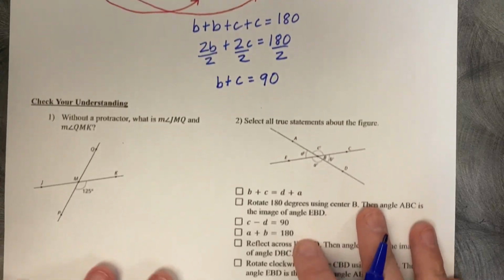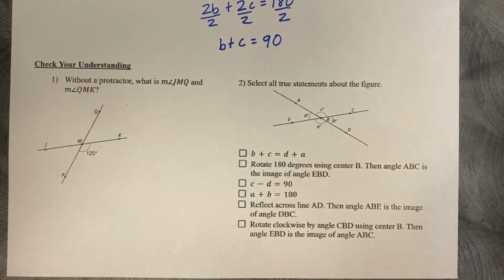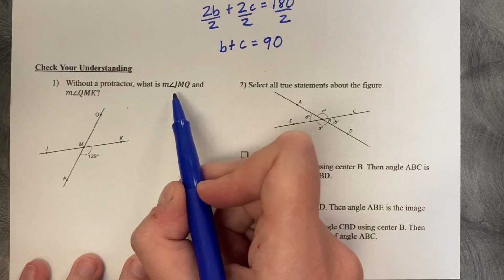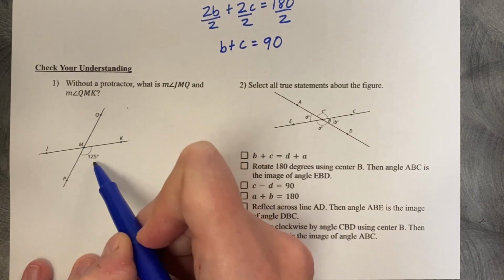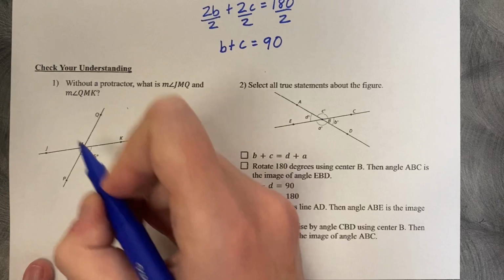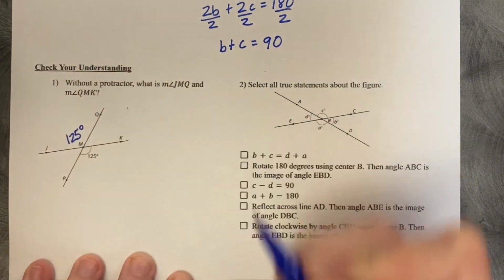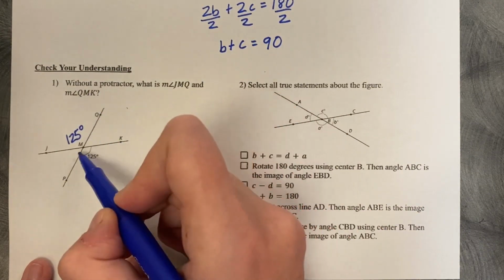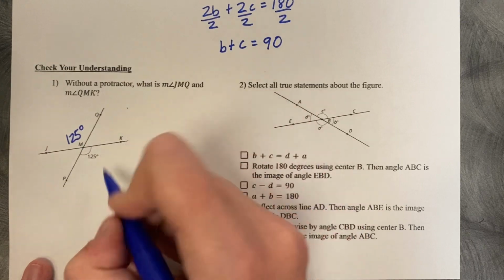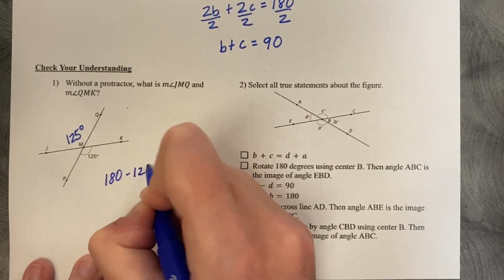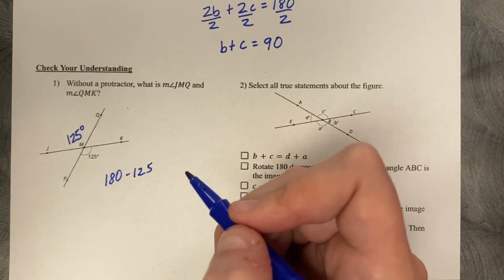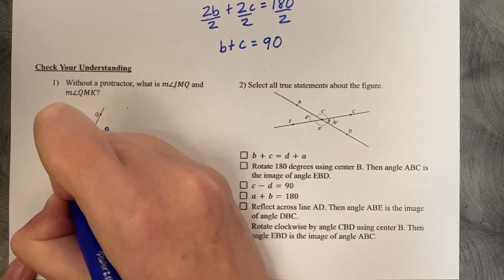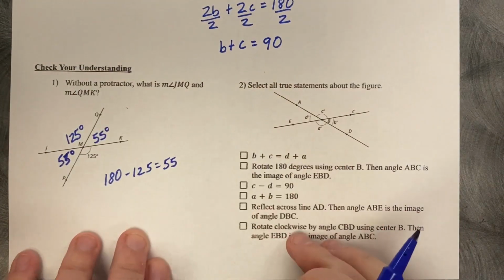Go ahead and pause the video and try these check your understanding problems on your own. Without a protractor, what is the measure of JMQ? Well, JMQ is a vertical angle to 125. So I know that JMQ is 125. And what is the measure of QMK? QMK is a linear pair to 125. So 180 minus 125 gets us 55. So then this angle is 55. And then its vertical angle across from it is also 55.